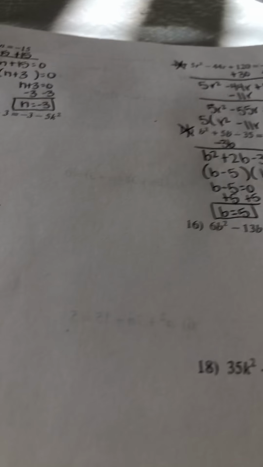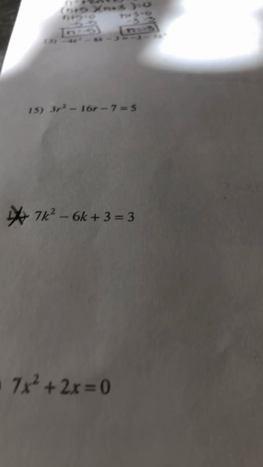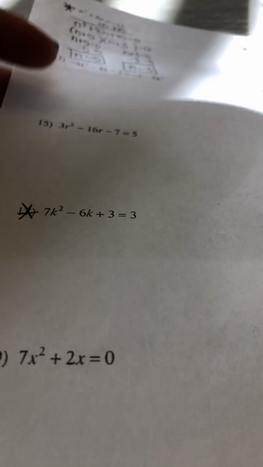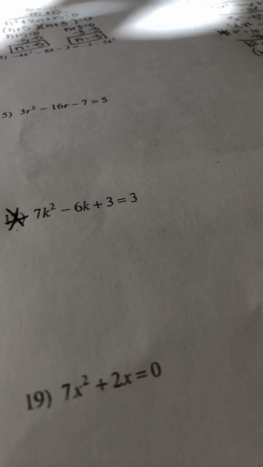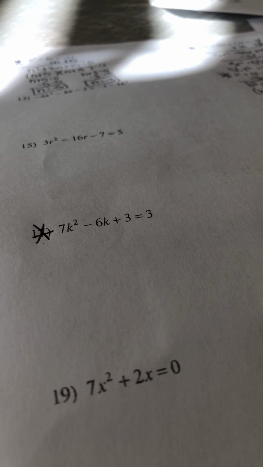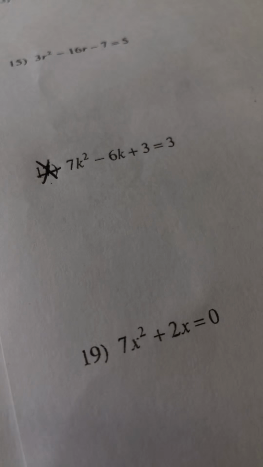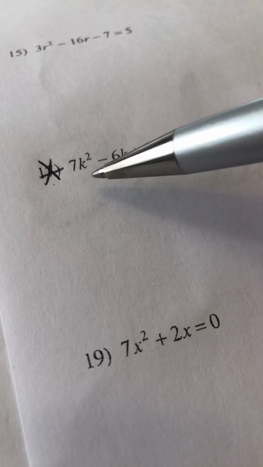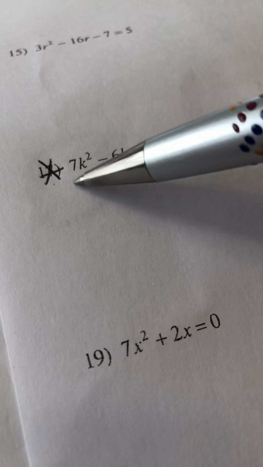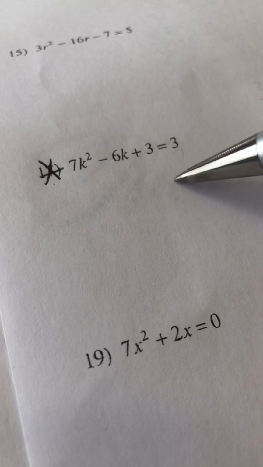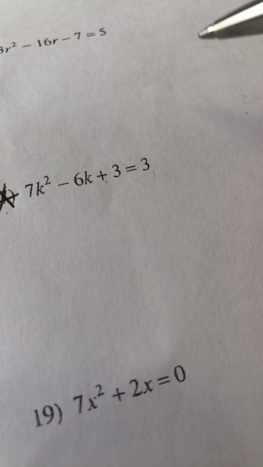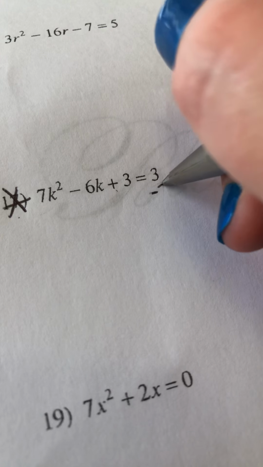So now I'm going to do 17. 17 seems like it's going to start off pretty hard, but it's actually one of the easiest ones, believe it or not. So again, I'm not going to subtract or add these terms to be with 3. I'm just going to subtract 3 to be over here, so I keep my leading term, when written in standard form, positive. Subtract 3.